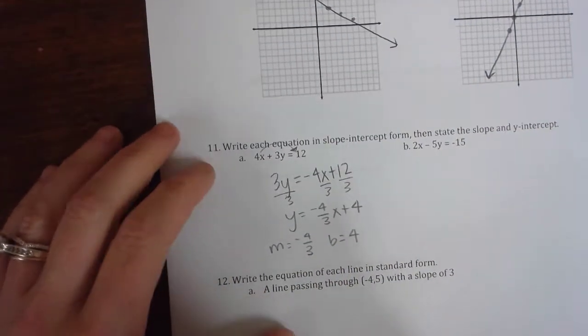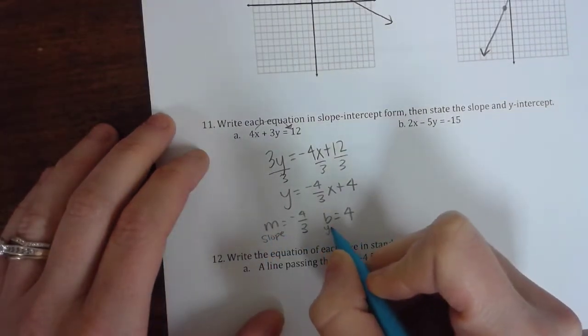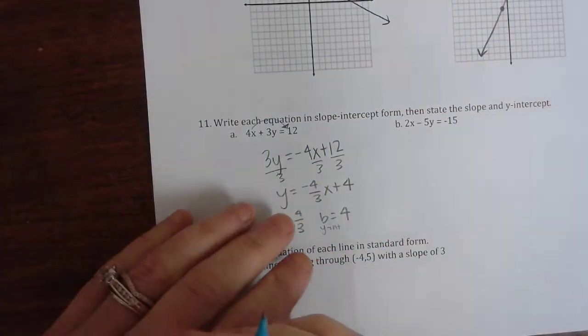You can either label those with m, or you can say my slope equals, or you could have put y-intercept equals 4, whatever you prefer.